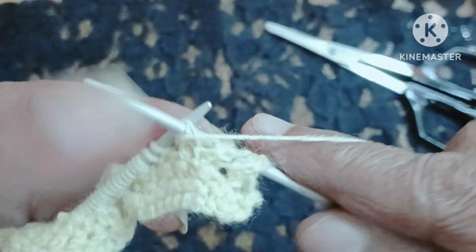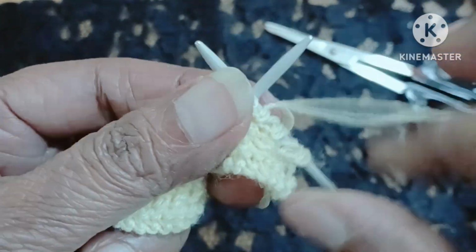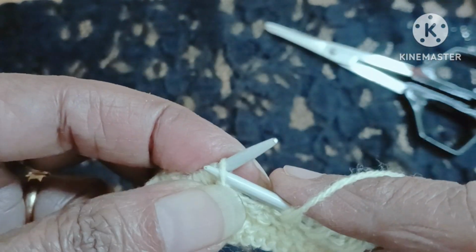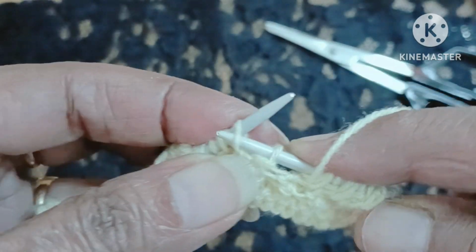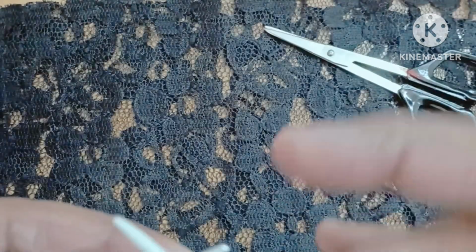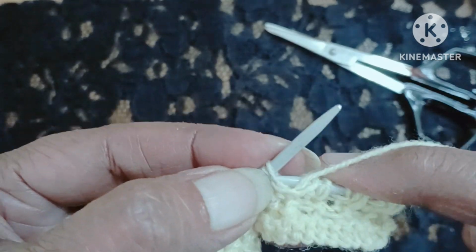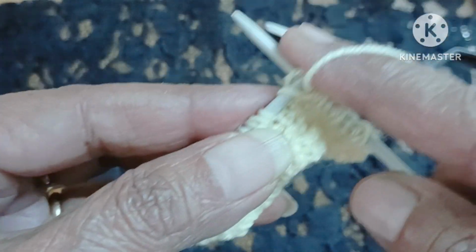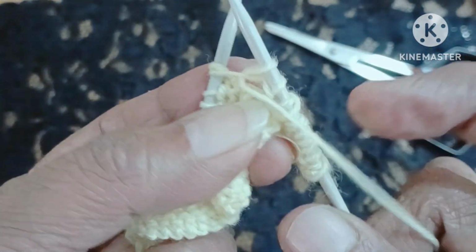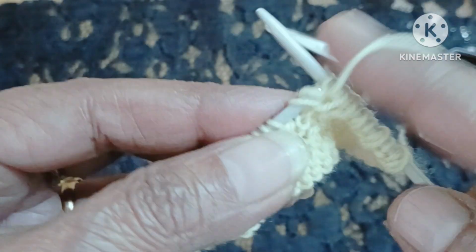Purl the second stitch first, yarn over, purl the first stitch and drop both. Now again purl the second stitch first, yarn over, purl the first stitch and drop both. Now again purl the second stitch first, yarn over, purl the first stitch and drop both stitches.